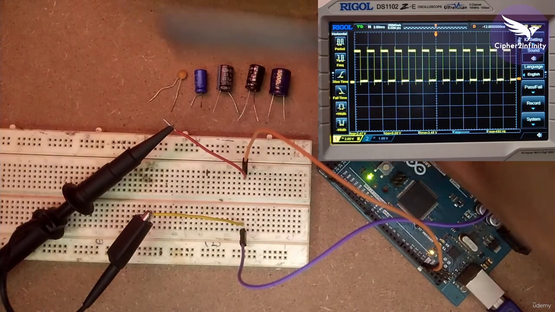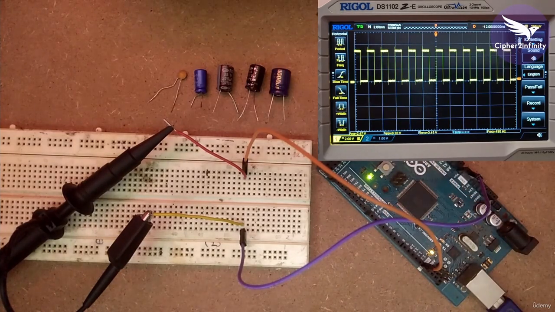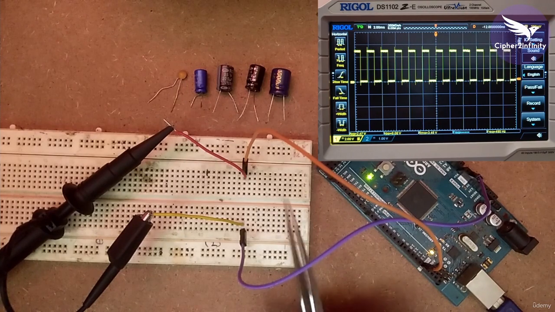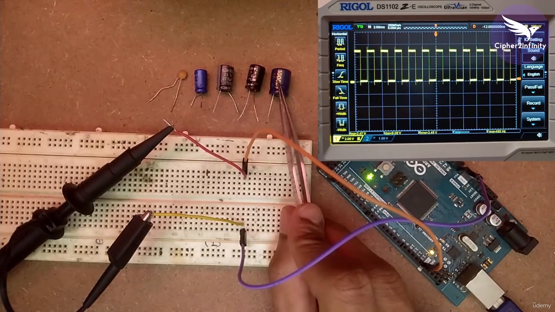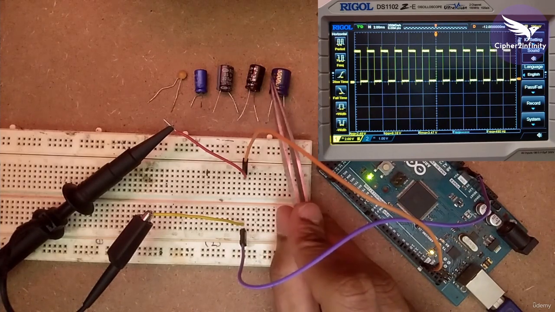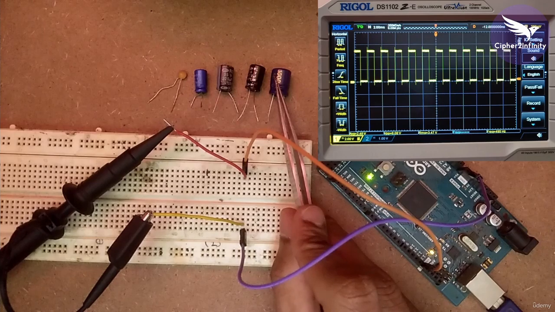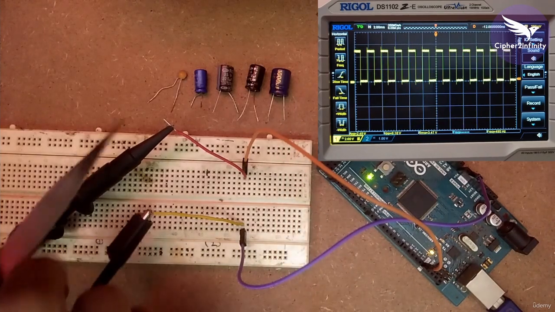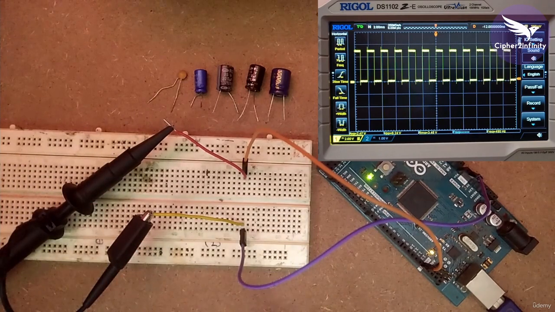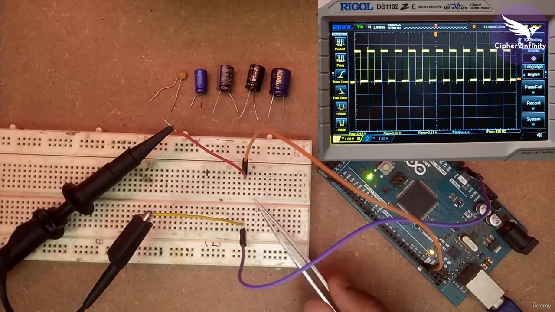Now here is one important point I want to point out. We provided a signal with a 500 Hz frequency, and we observed that the 1000 microfarad capacitor and the 470 microfarad capacitor were good at filtering out this 500 Hz frequency. However, the 0.1 microfarad or 100 nanofarad capacitor was not good at filtering this 500 Hz frequency.